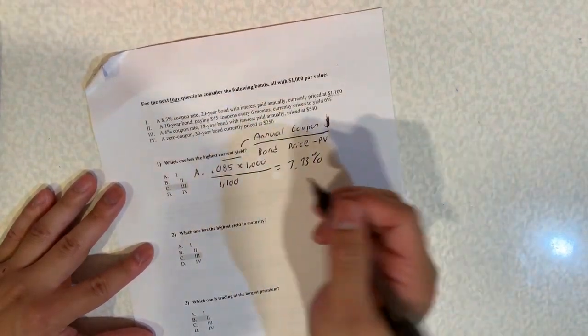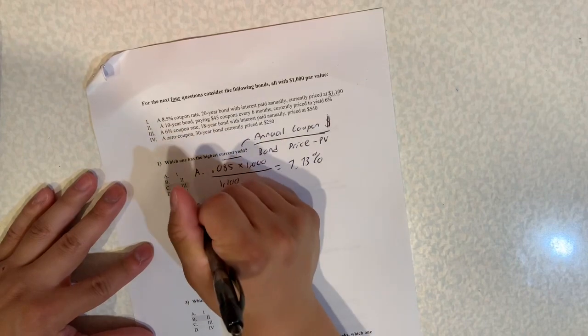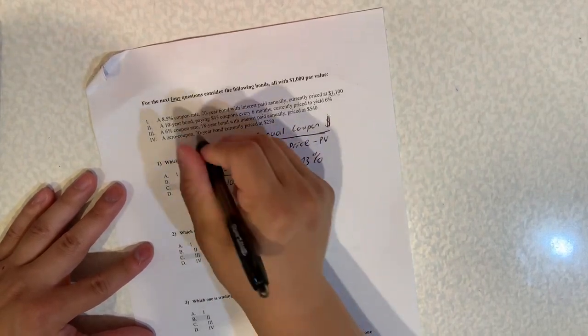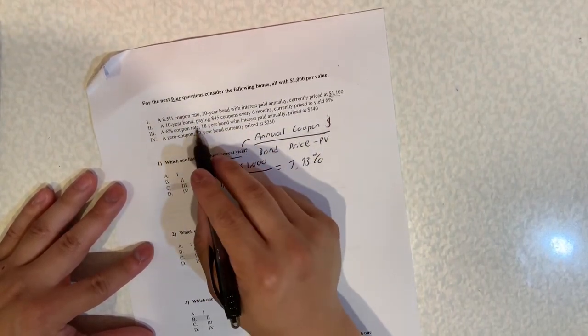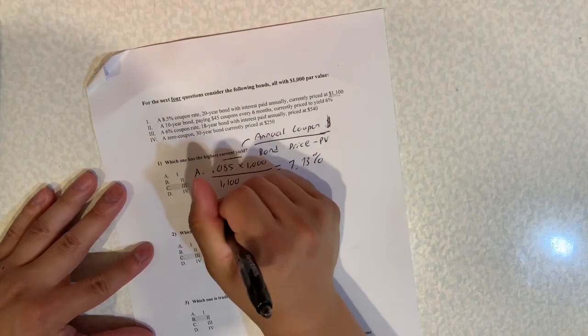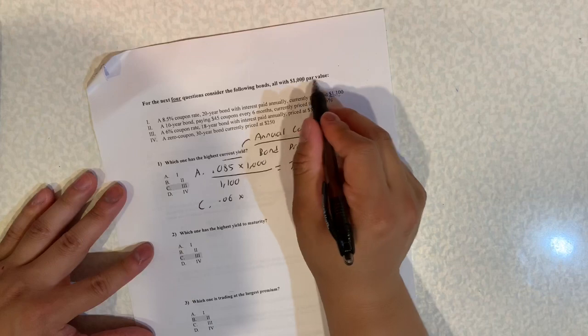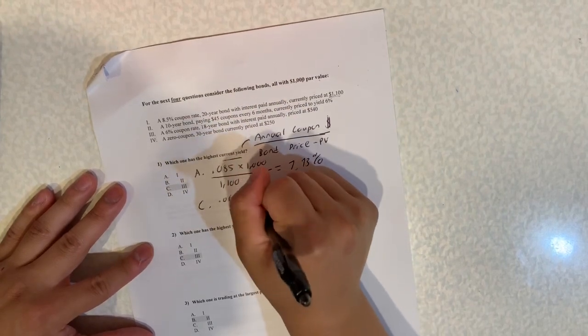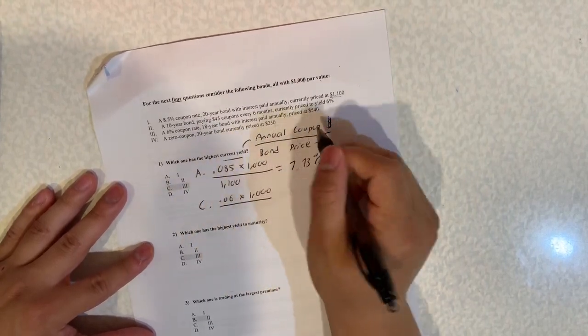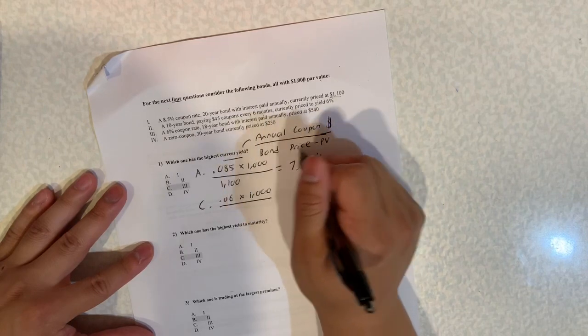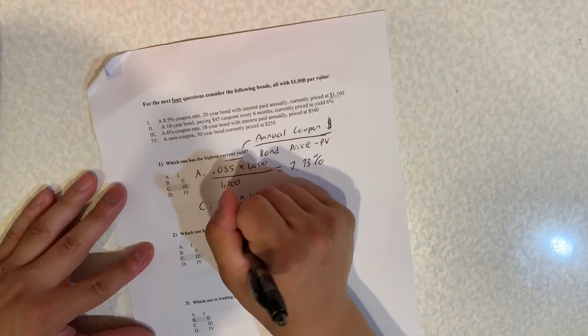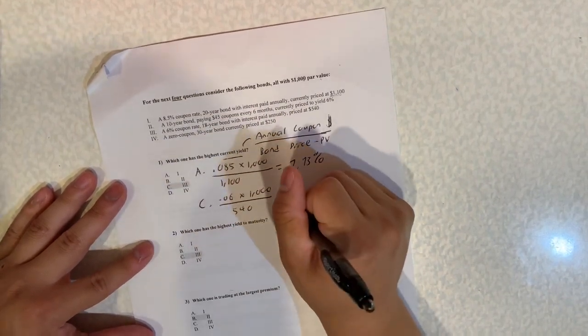So let's do the third one first. The third one is similar to the first one in that the coupon rate is given. So 0.06 times the face value, or the par value, $1,000, over the present value, or the bond price, which is $540.